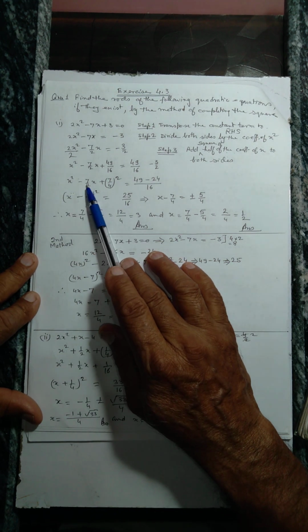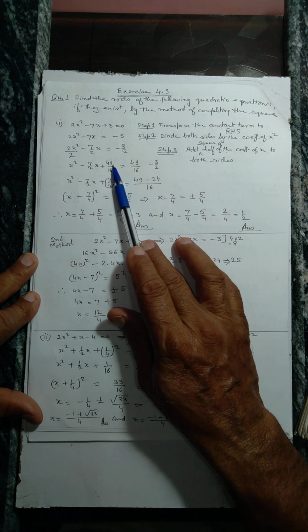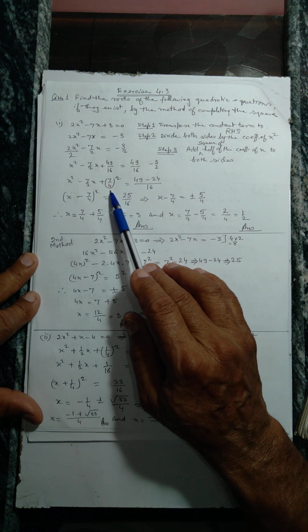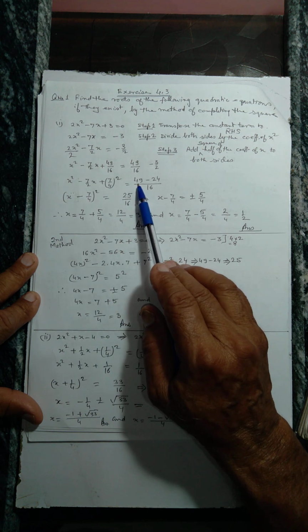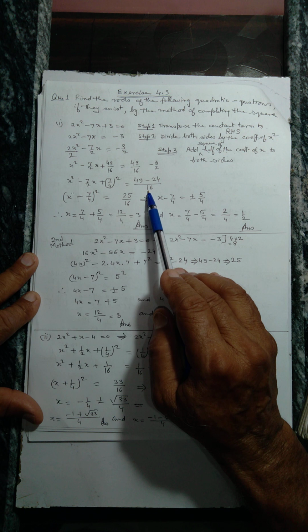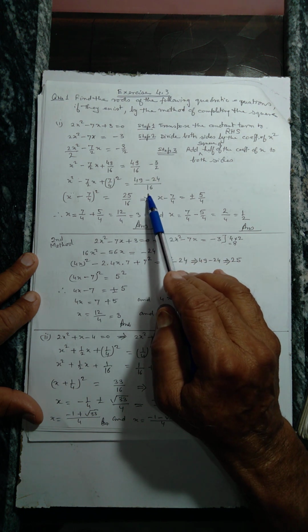So x² − 7/2 x + 49/16, now I have written this as (7/4)², equal to (49 − 24)/16, taking the LCM of 16 and 2, that will be 16.